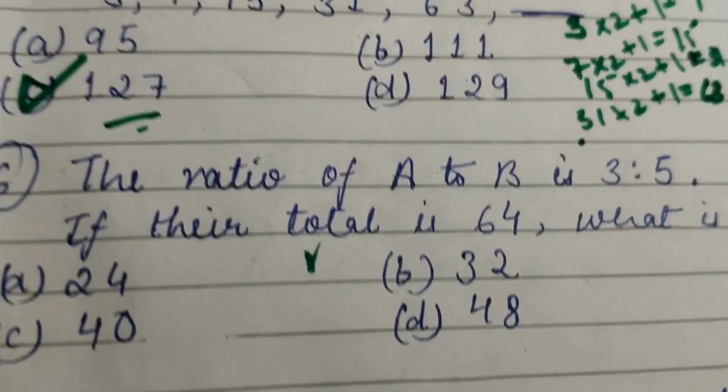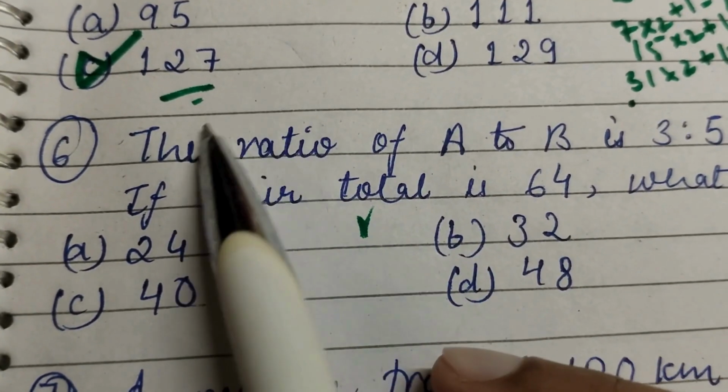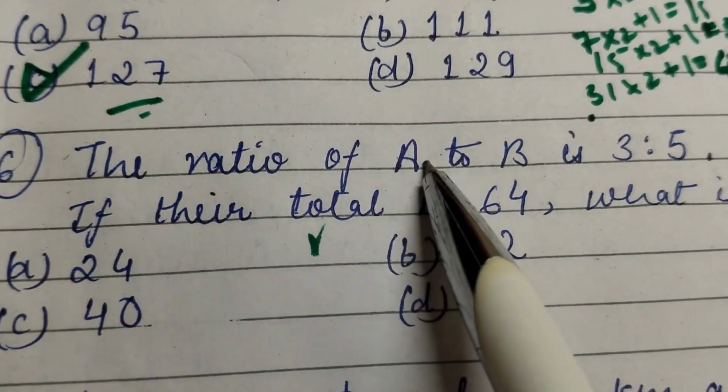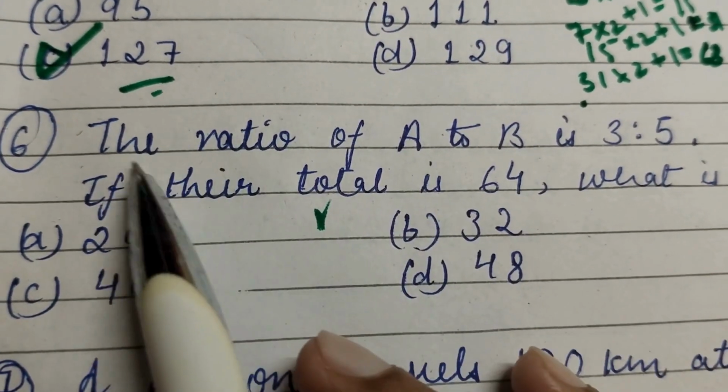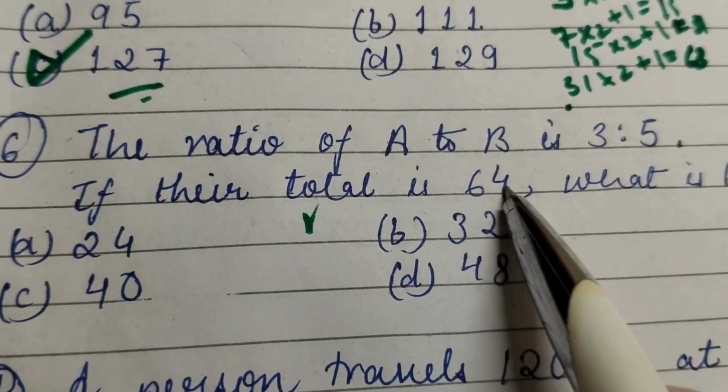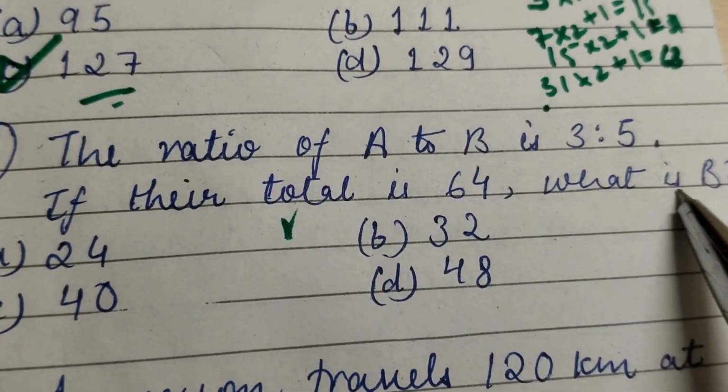So the ratio of A to B is 3:5. If their total is 64, what is B?